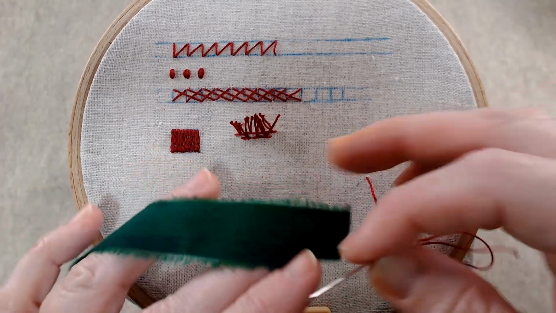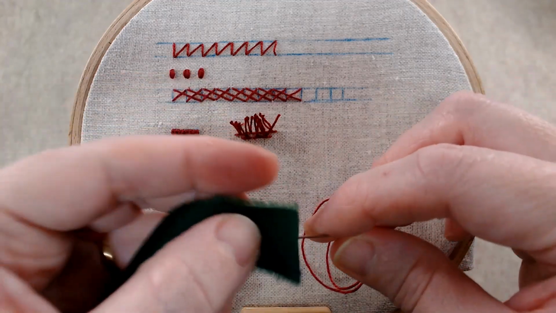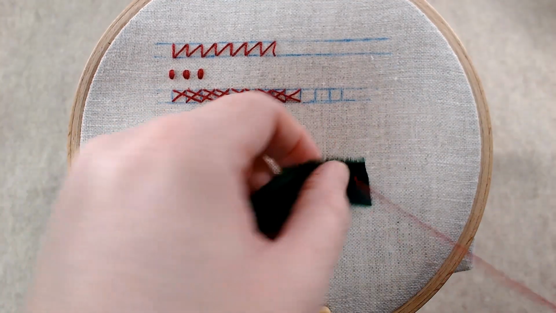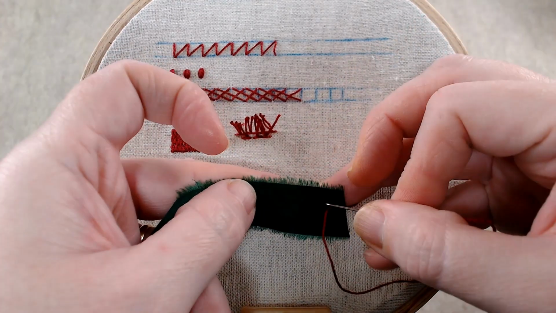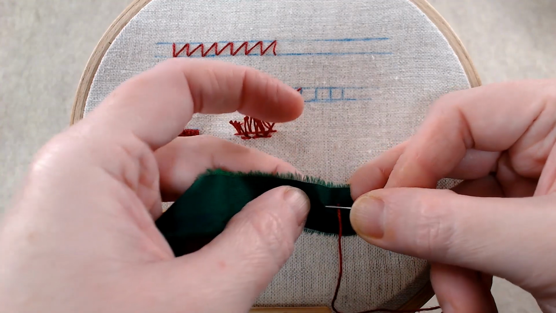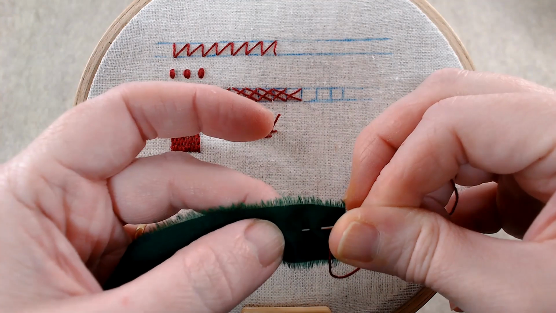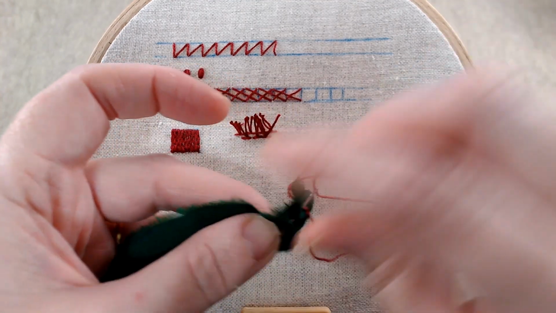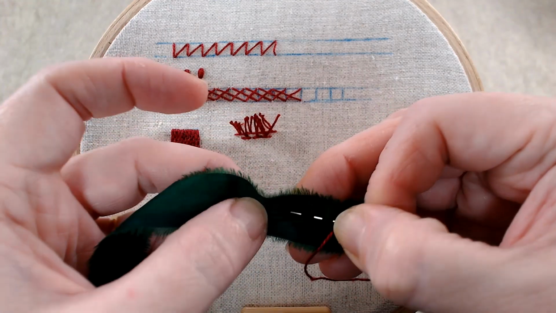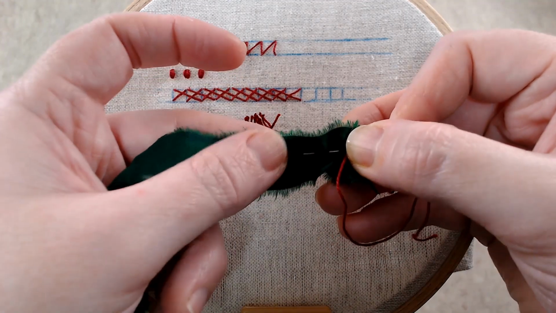I'm just going to come up through my backing fabric, and I want to go through my ribbon. I'm going to go in the middle of my ribbon here, and what I'm going to do is make a running stitch along the centre of that ribbon. You want to keep it fairly even, and you can do it by rocking the fabric onto your needle.